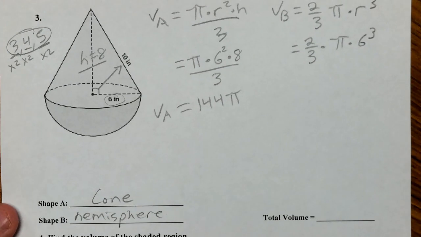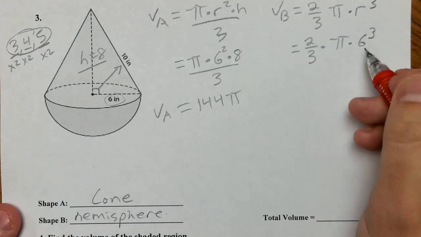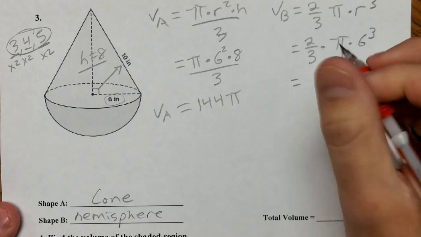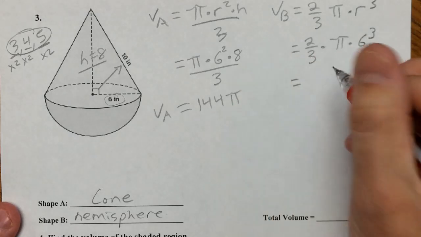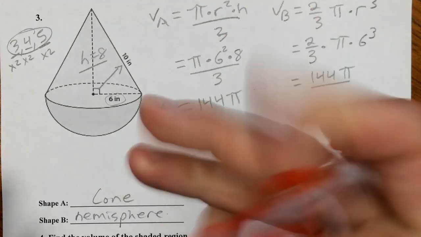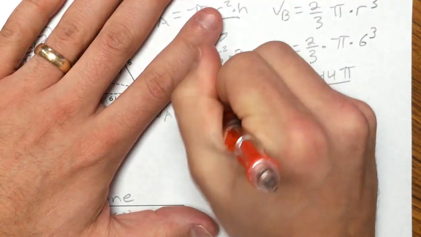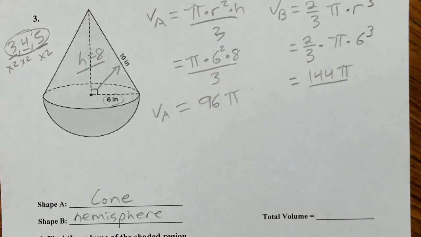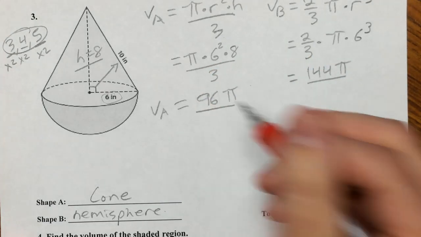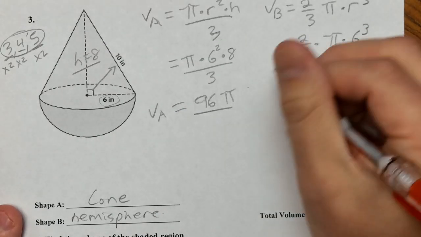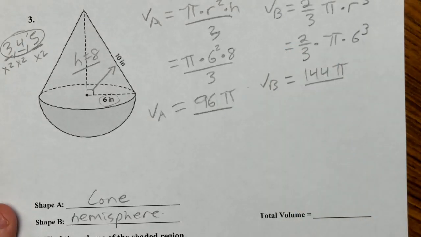All right, so if I do 2 divided by 3 and multiply by 6 raised to the power of 3, and just do only the numbers and not the pi, this is going to get us 144 pi. And this one, I messed up. I was looking at the wrong number on my sheet. I apologize for that. It is 96 pi. Okay, I got my numbers mixed up there. I apologize. All right, so since I found volume of shape A to be 96 pi, volume of shape B is going to be 144 pi.